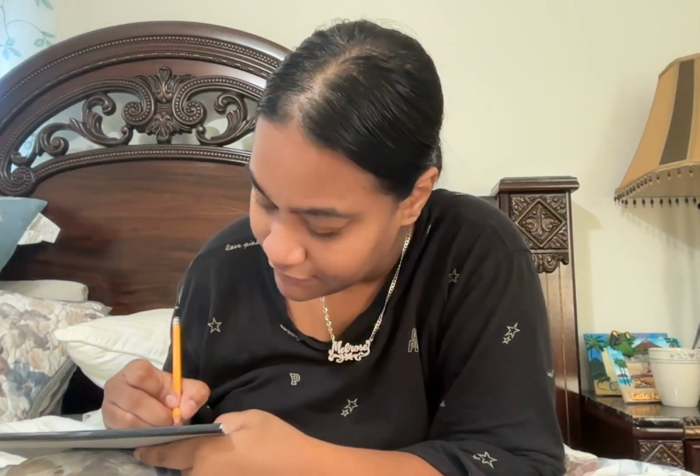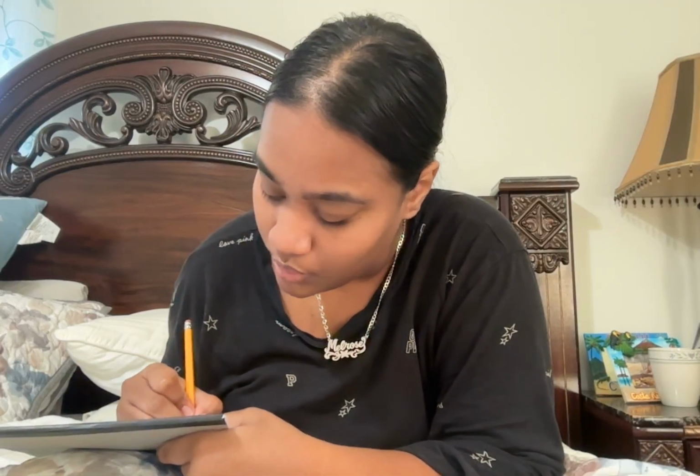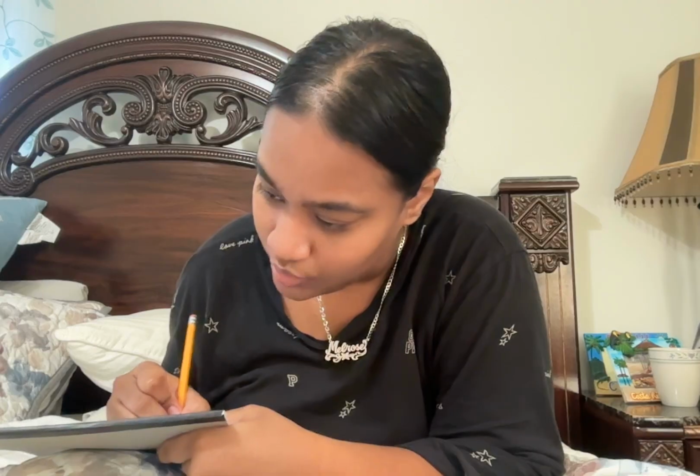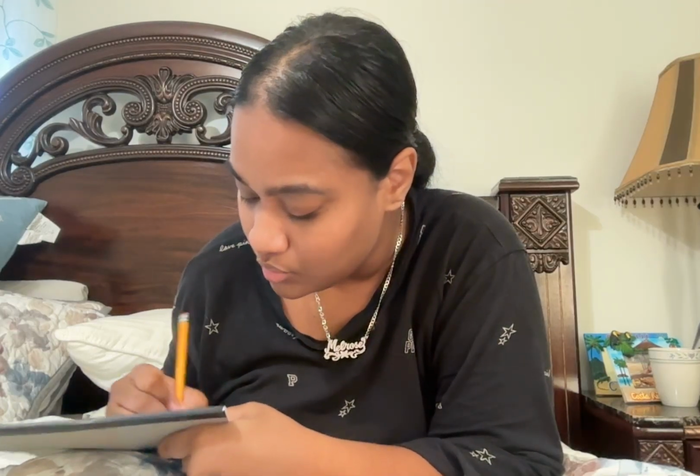When we make each factor equal to 0, we're left with x equals 0, x equals 1, and x equals -1.